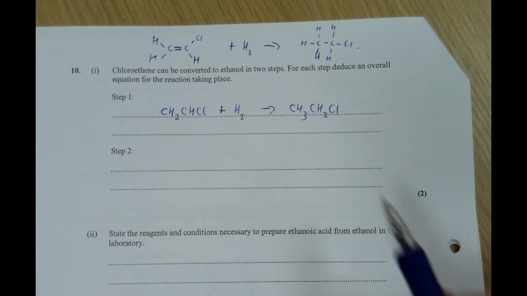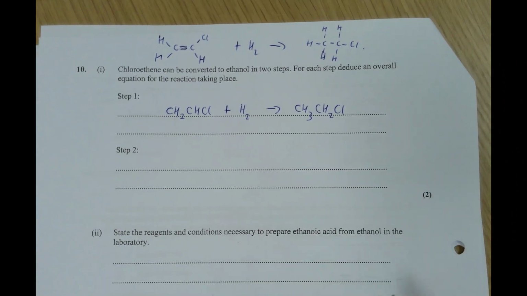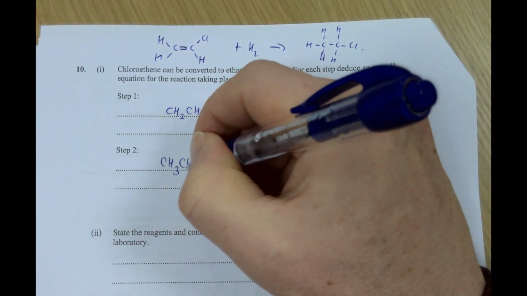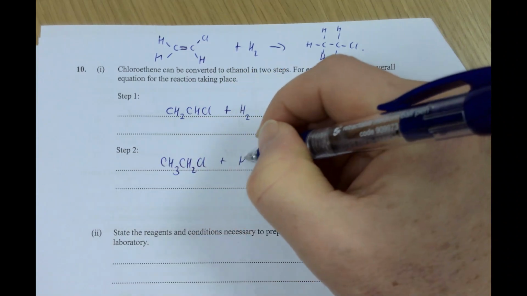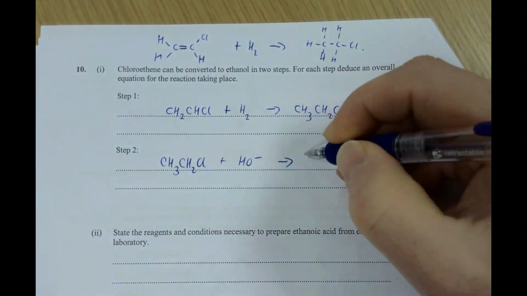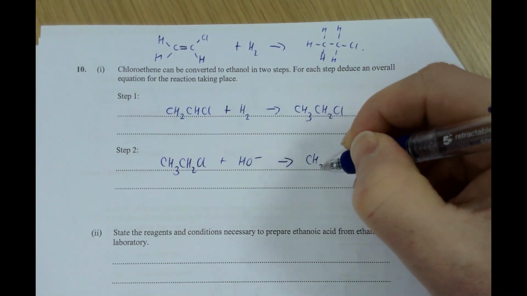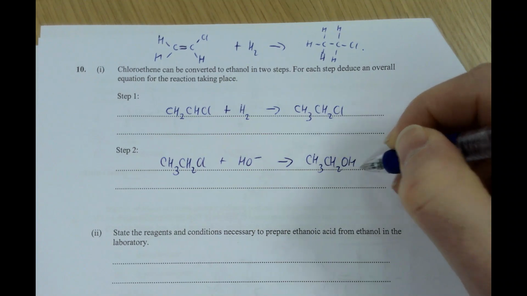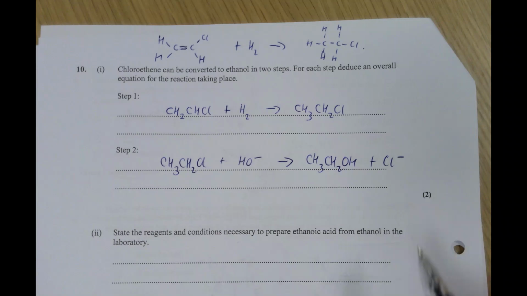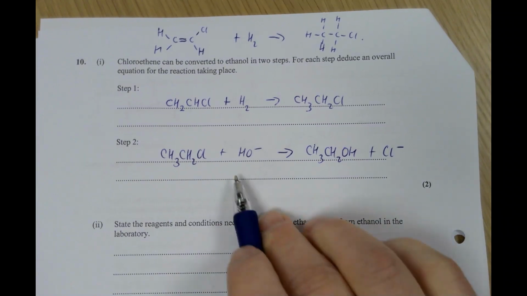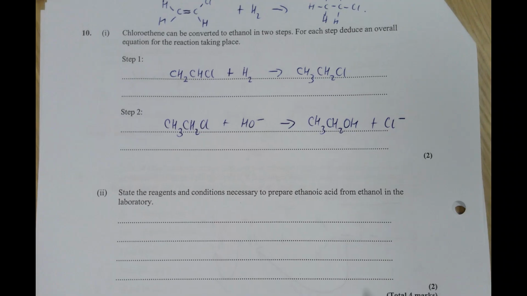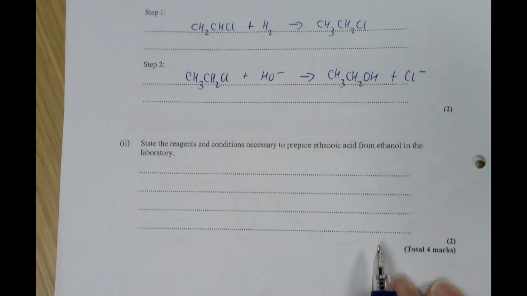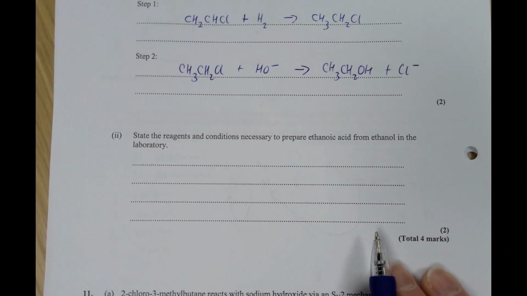That thing, if I asked you how to turn that into ethanol, you'd tell me very easily. You'd tell me you react it with hydroxide. And so that's what you need to do for the next step. If you wrote NaOH, that would have been okay. It wasn't asking for a mechanism, it was asking for an equation. And if you'd written NaCl instead of Cl minus, if you wrote Na there, that would have been okay as well. So that one's quite a tricky one, because it would involve 2 steps. But if you know your chemical reactions well, then you're in a decent place.